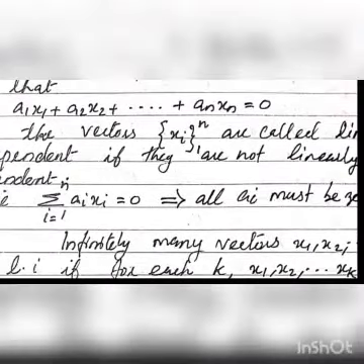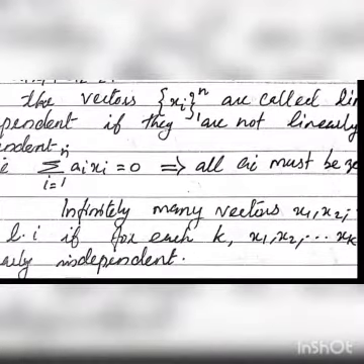When you are considering infinitely many vectors, how do you say that this set of vectors is linearly dependent or independent? Here is the definition. The vectors x1, x2, etc. that we are considering are linearly independent if for each k, x1, x2, etc., xk are linearly independent. That means when you consider finite collections from the infinite collection each time, and you get that each finite collection is linearly independent, we will say that the infinite collection is linearly independent.